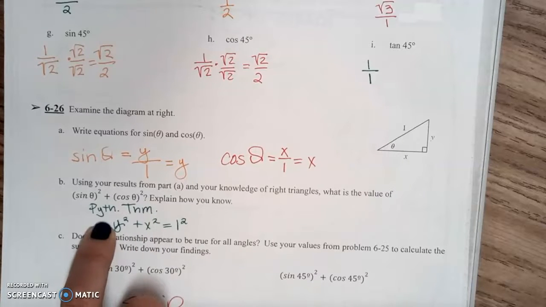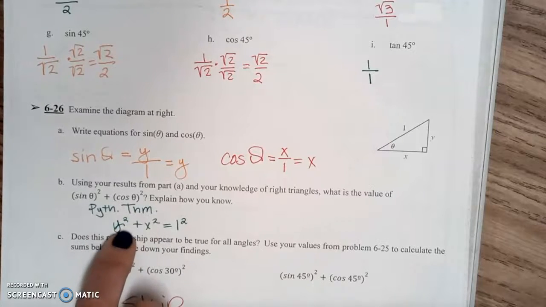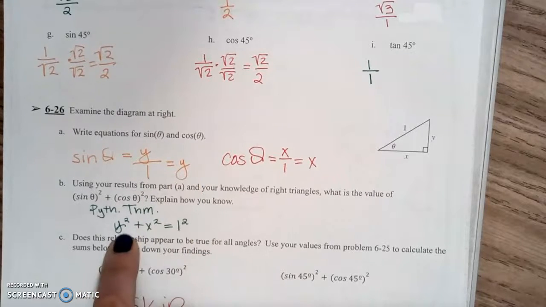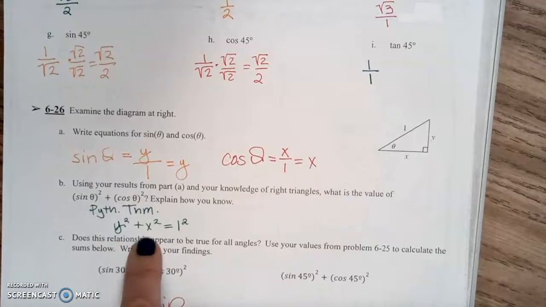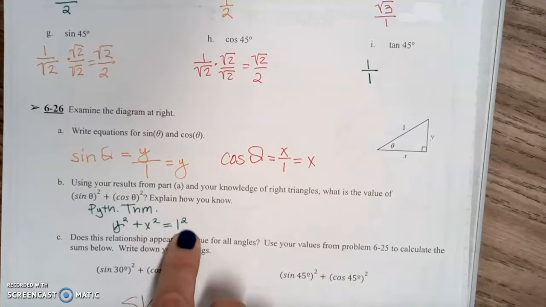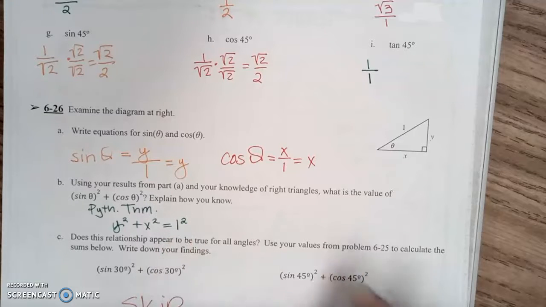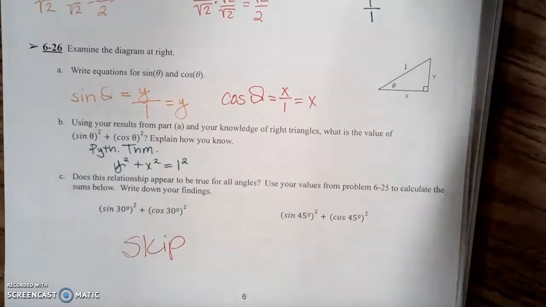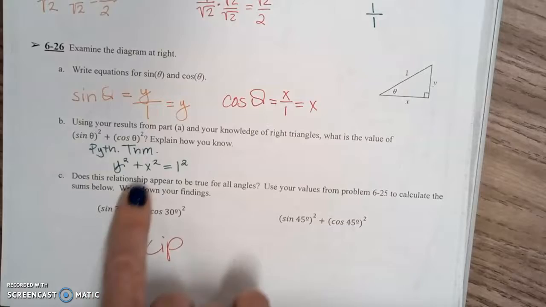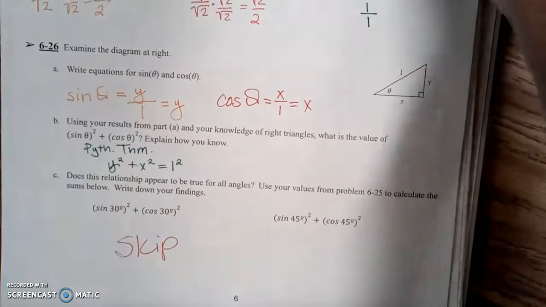You would take the Pythagorean theorem and you would say y squared, because that was what the sine of theta was, y, so we're going to square it, plus the cosine, which we got x, and square it, equals the hypotenuse squared, which is, the hypotenuse is 1. 1 squared would be 1. Okay? We're going to skip part C. Anybody still writing part B? All right.